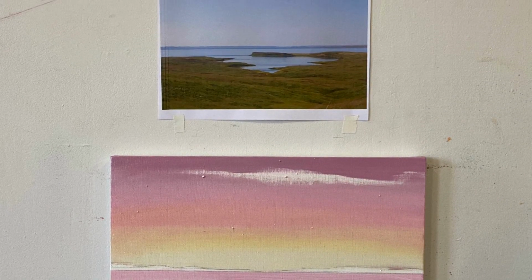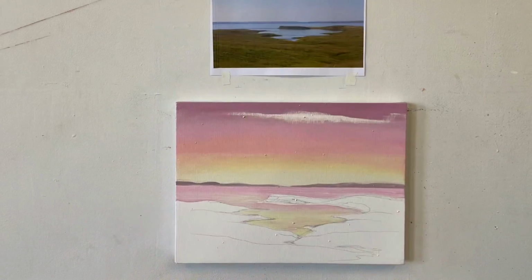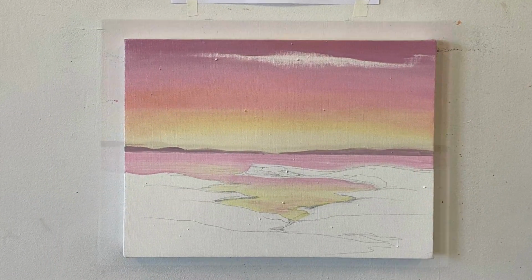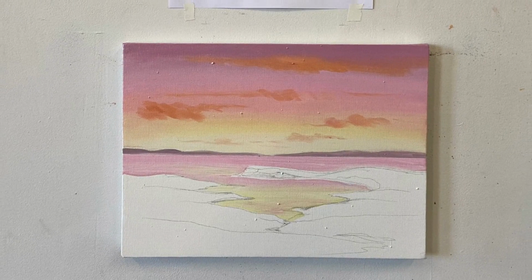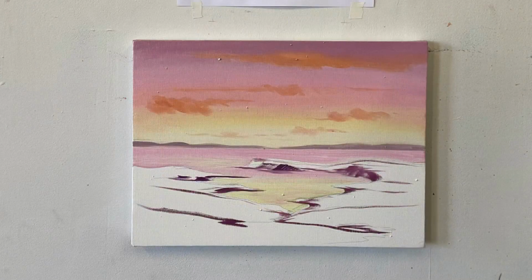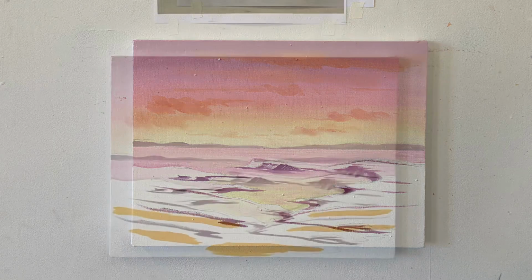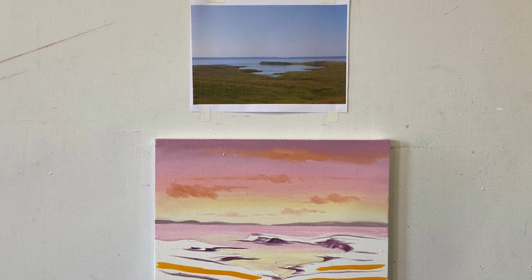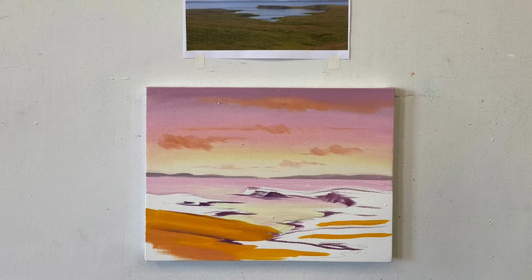I have chosen to make the water pink as well, and now have gone into the distant shoreline. I have added the clouds back in and made them somewhat orange. The darker, shadowy crevices in the landscape in the foreground, I've also placed orange in there as kind of a test to see if I liked it.